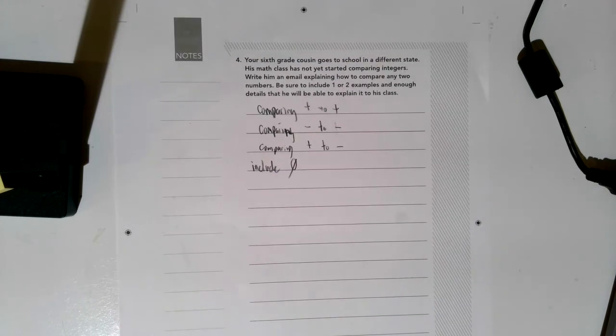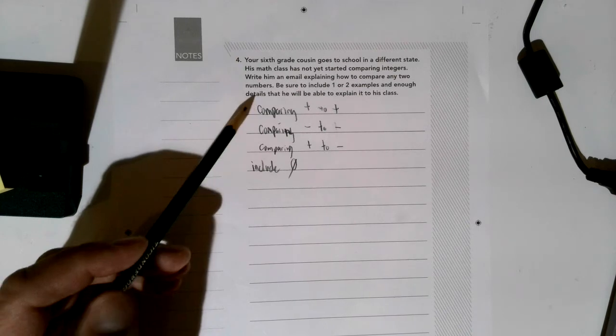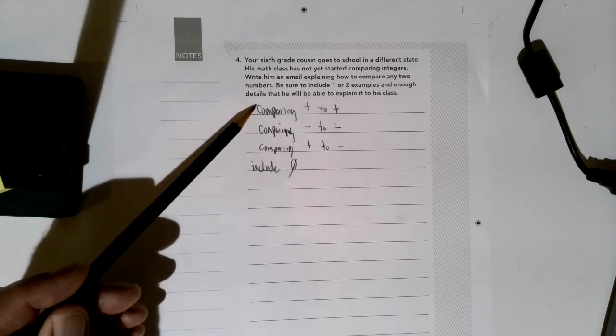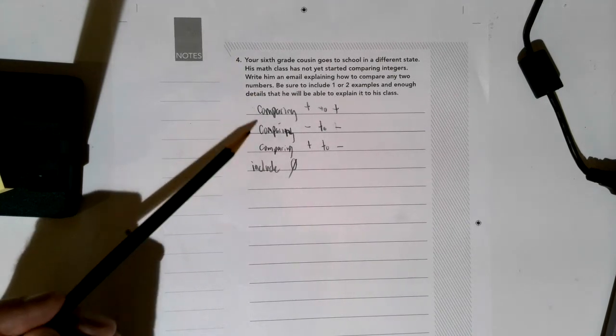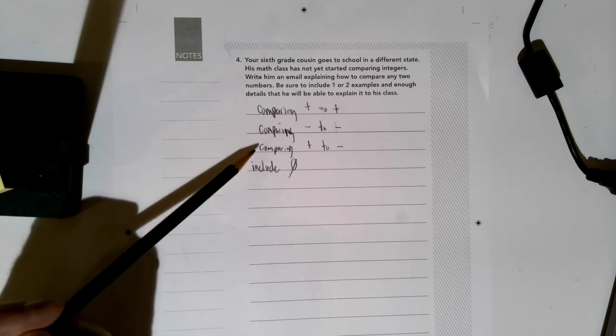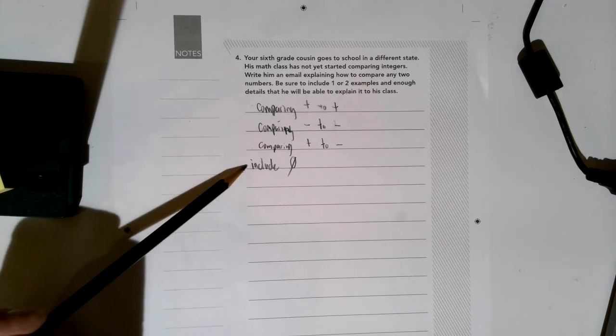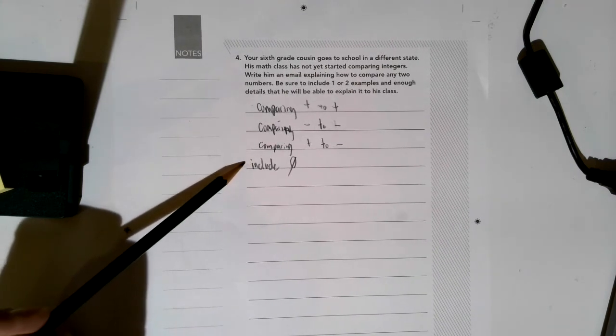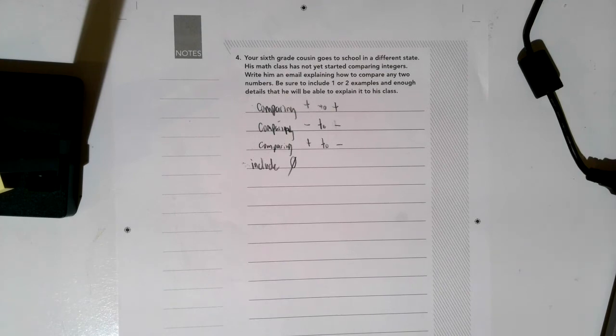This is one of the reasons I don't like distance learning. One of the many, we normally would take a problem like this and talk it out together and share our ideas and maybe even come up with a definition together.